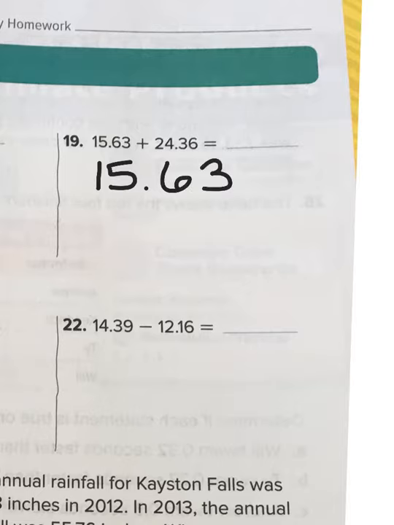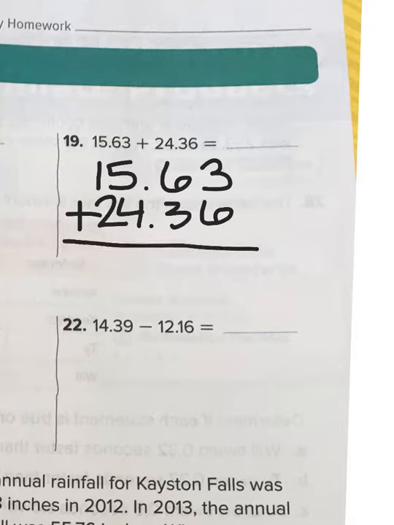Looking at number 19, we're adding 15.63 and 24.36. So we line up our decimal places, and then we can add. The 3 plus 6 will give us 9. The 6 plus the 3 will also give us 9. 5 plus 4 will give us 9. And 2 plus 1 will give us 3. And then we bring our decimal point down, giving us 39.99.